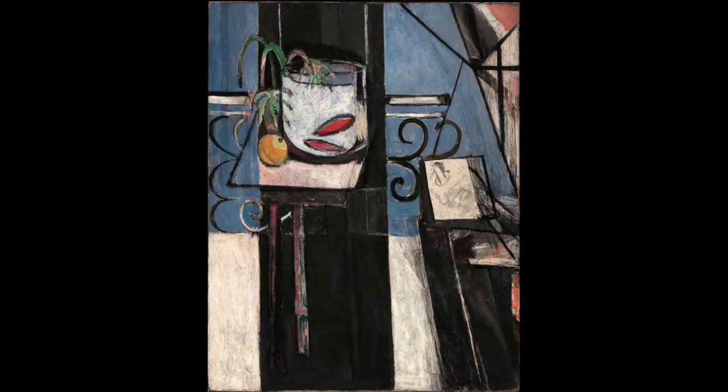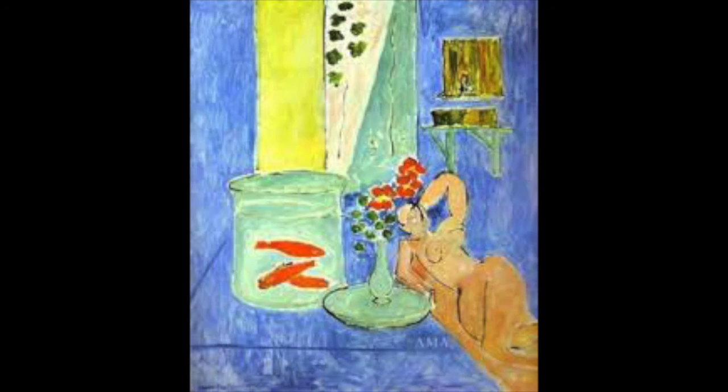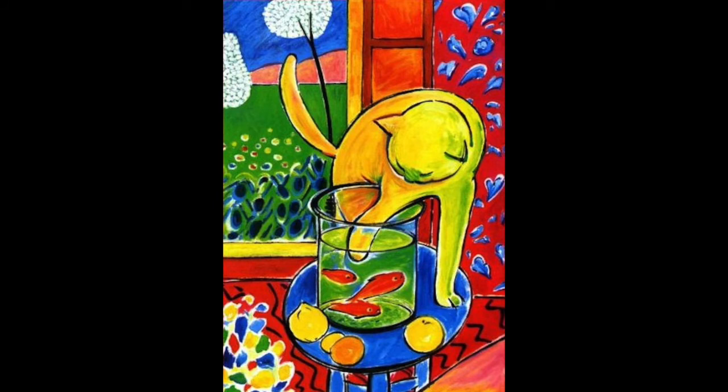Goldfish were a recurring subject for Matisse, inspired by his trip to Morocco. In Morocco, people would spend hours daydreaming into a goldfish bowl. Goldfish came to symbolize daydreaming and paradise. The name goldfish itself, having the word gold in it, makes us think of luxury and paradise.